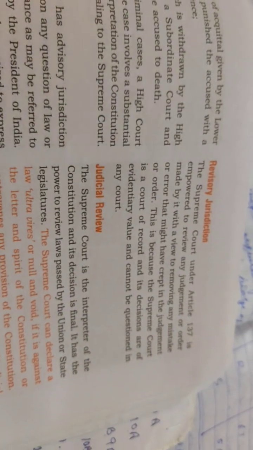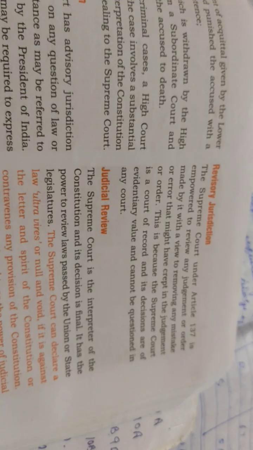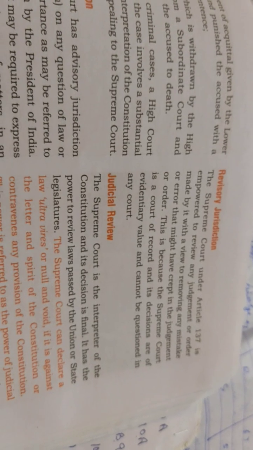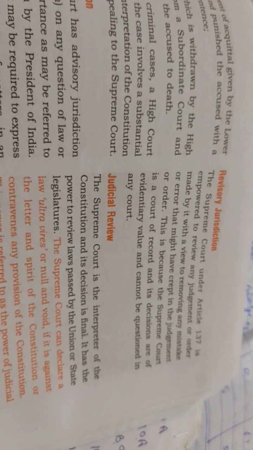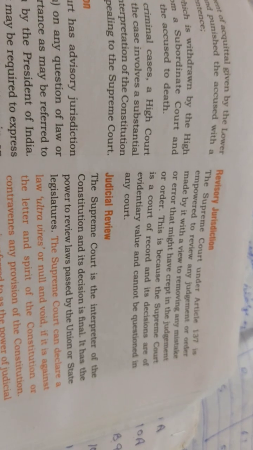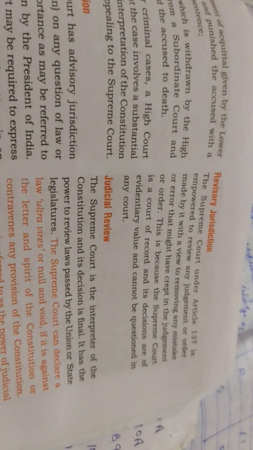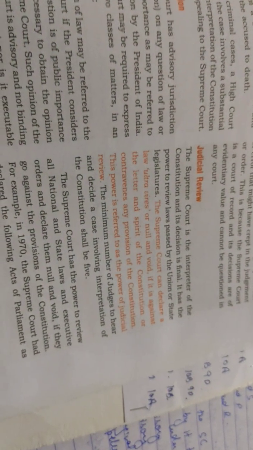you may cover up those losses. So revisory jurisdiction means any judgment or order made by a court with a view to remove any mistake or error that might have crept into the judgment or order. Means to review its own judgments. Why? To remove any kind of mistake or error that might have been left in the judgment.